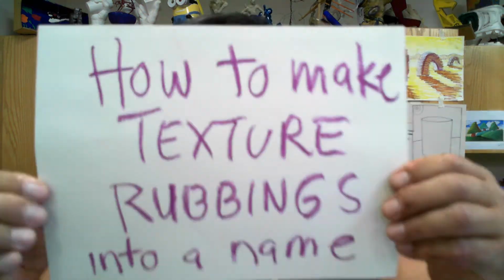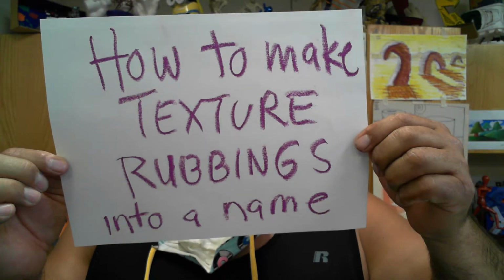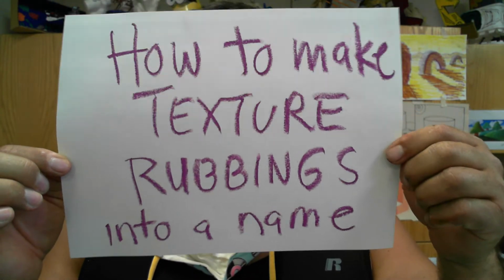We are at Laker Nation, here in the Laker Art Room. Today we are going to learn how to make a texture rubbing into a name.